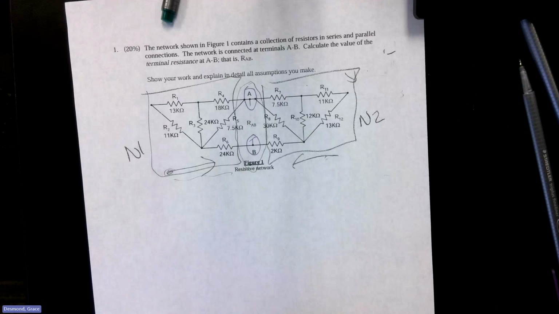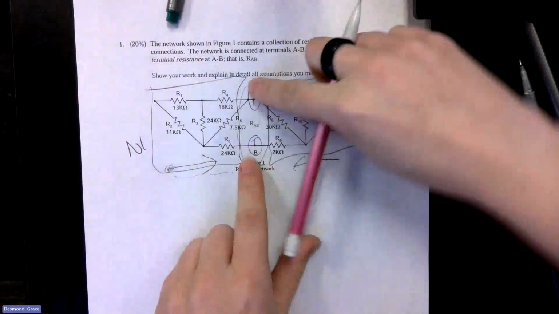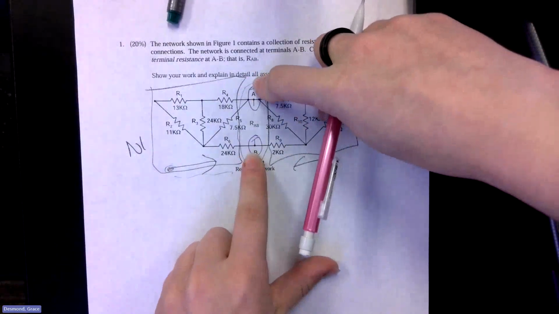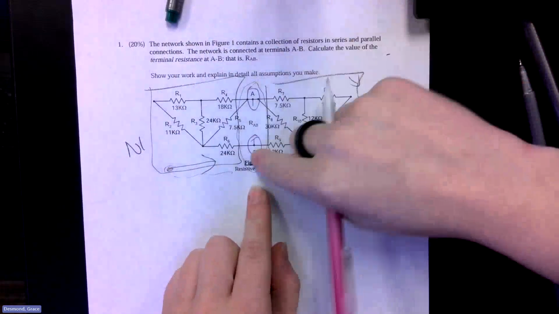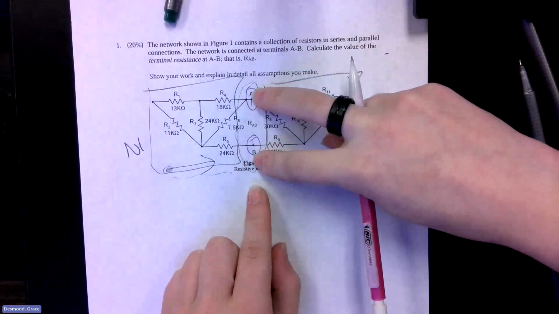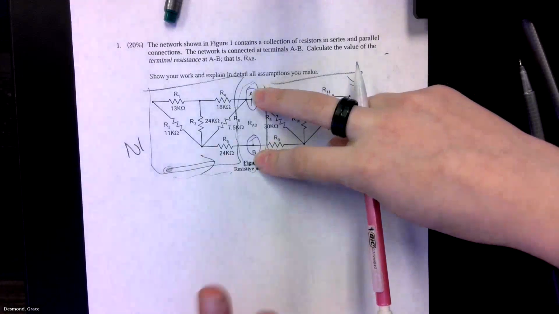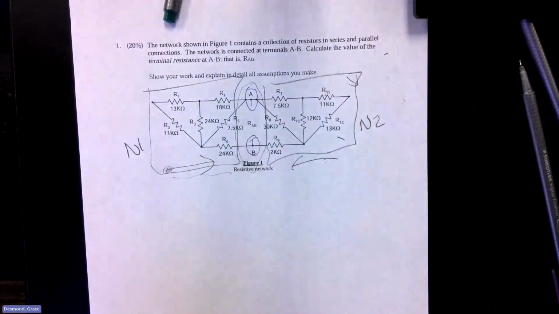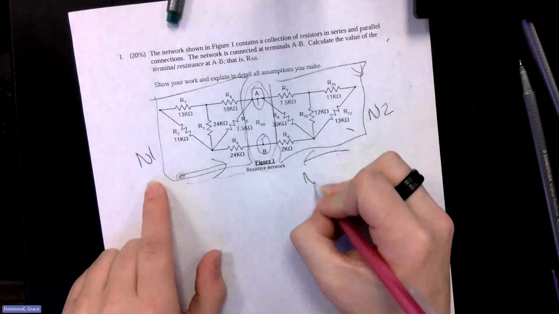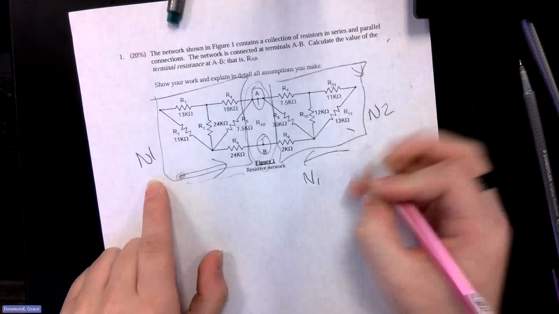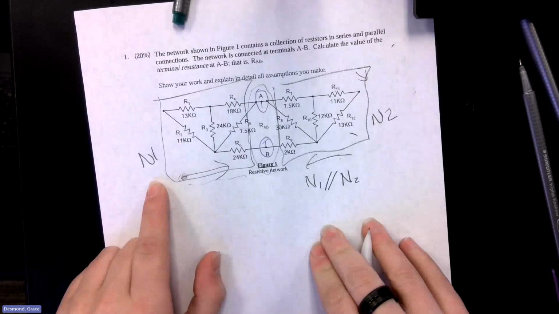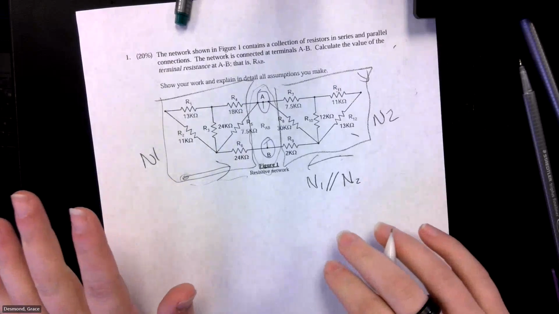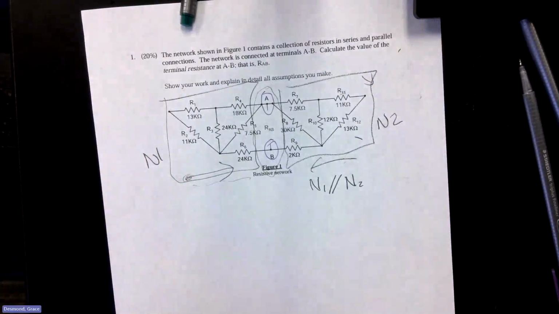They're in parallel. And that is because we are looking from terminal A to terminal B. If we added them in series, we get rid of those nodes. We can't find that anymore. That kind of makes sense? Okay. So we see that N1 is in parallel with N2. Y'all know that annotation, right? It's an easy way to write it for the exam or homework.